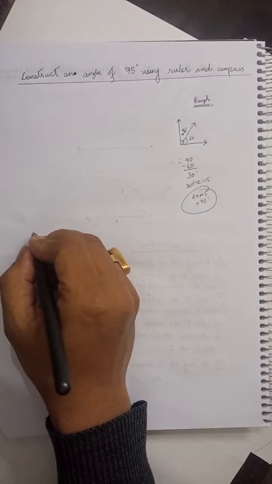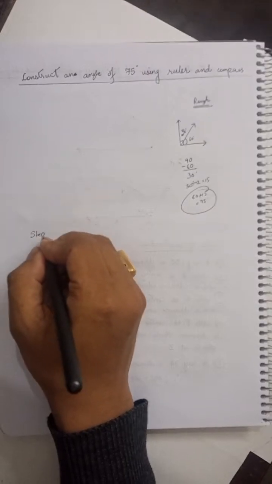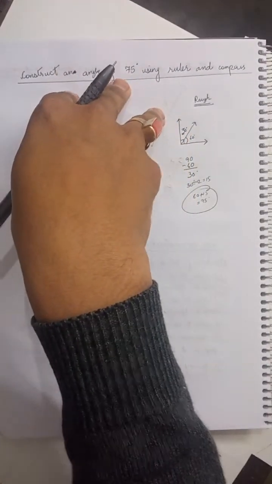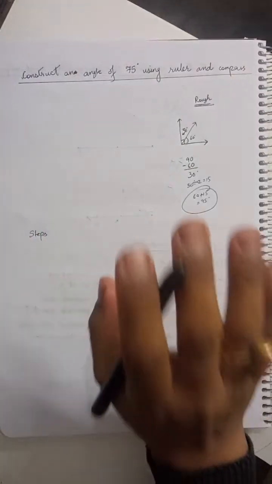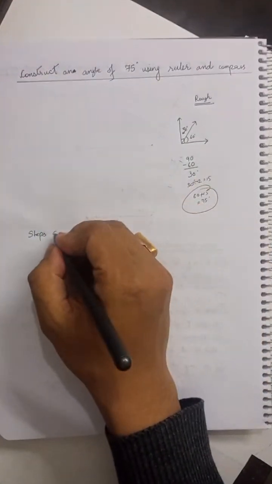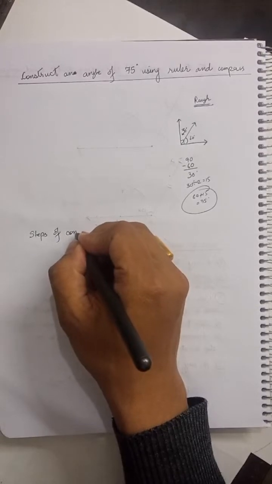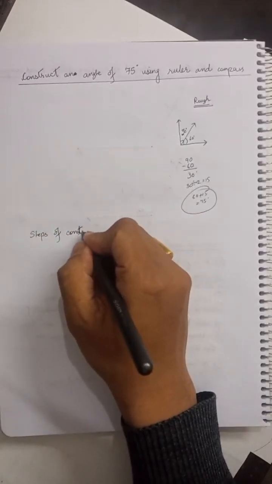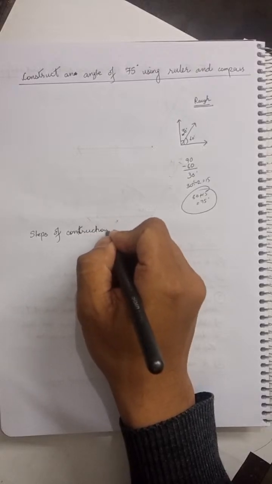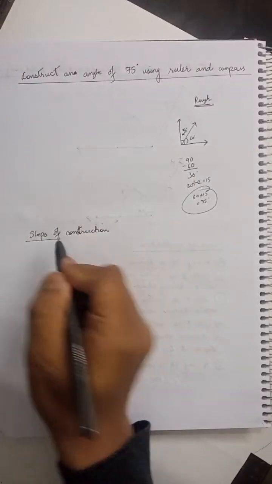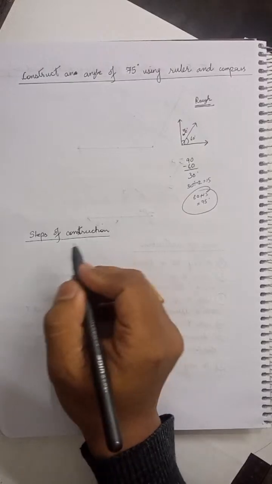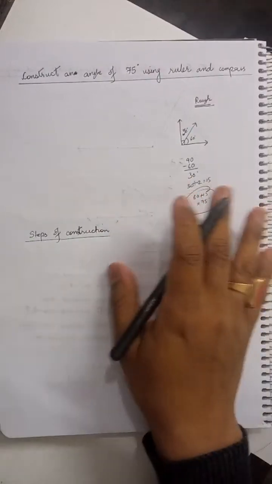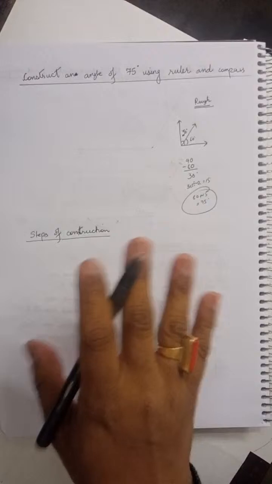Okay, so let me do one thing. Let me just write steps of construction, and I will show the construction and I will write down the steps simultaneously. Okay, steps of construction. That way it becomes easier, no? Construction. So I have been saying from yesterday, the first step is always same.